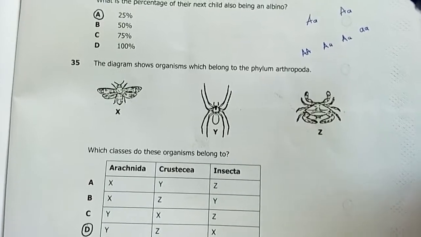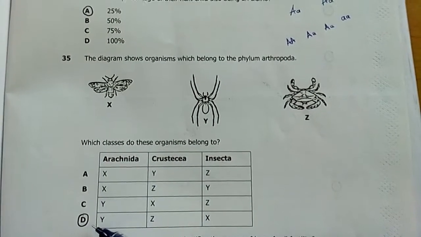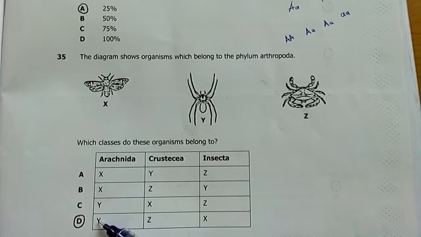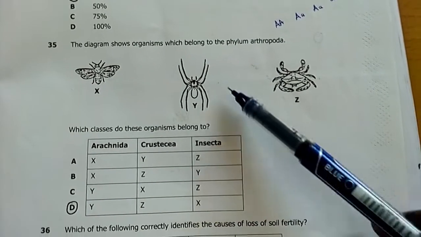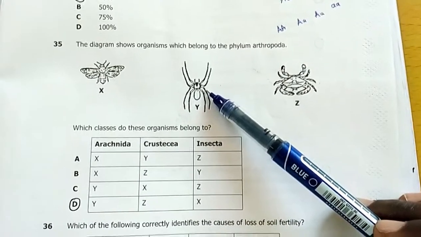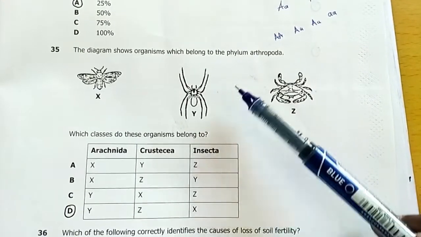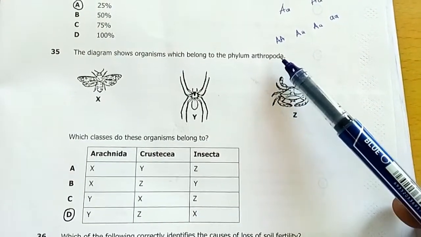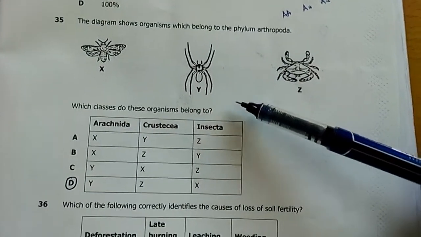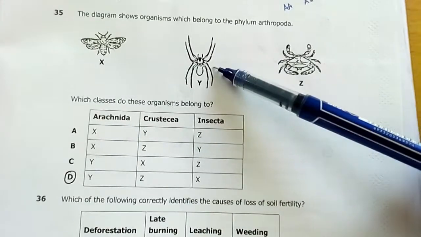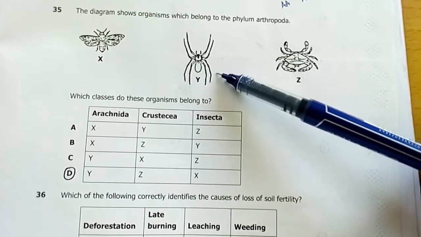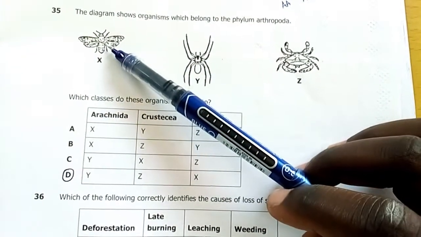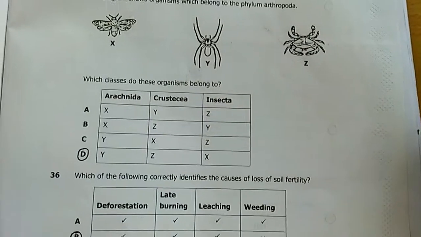Arachnida, that's my Y right there. So C and D qualify in this one. Crustacean, that's my Z. That's that. Then finally that. Spiders are not insects, so they don't belong to Insecta, but they belong to the Arthropoda phylum. They don't have exoskeletons and they breathe differently. They breathe through special organs known as book lungs. These breathe through the tracheal system.